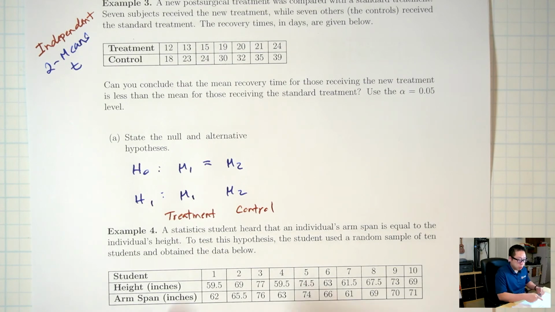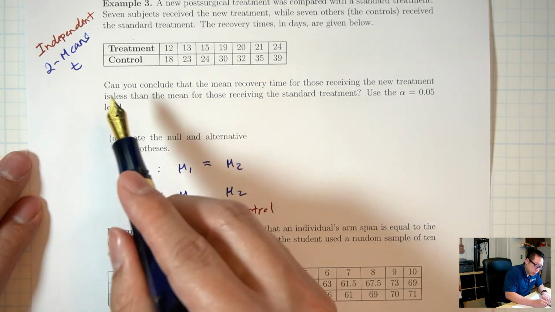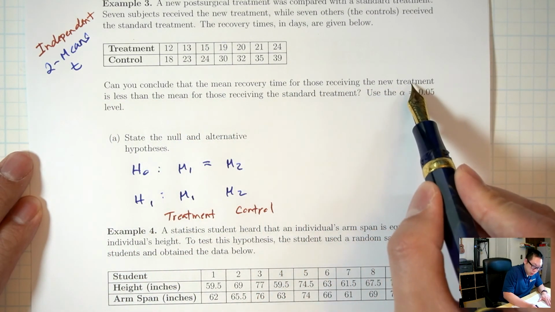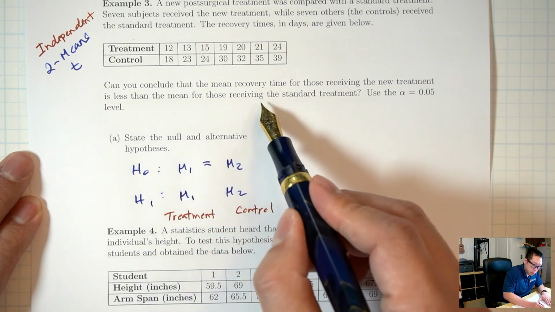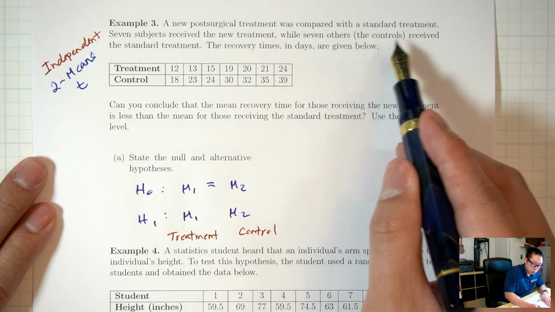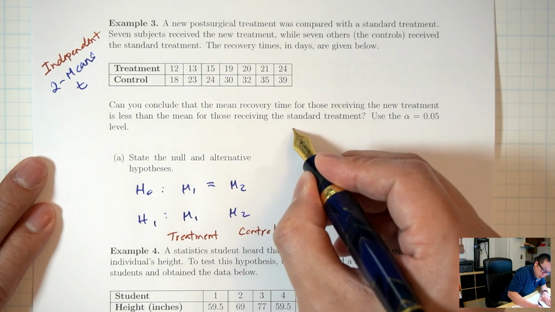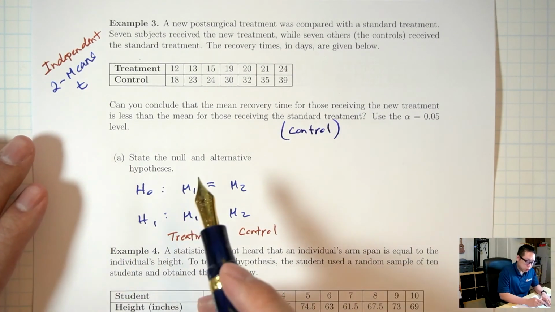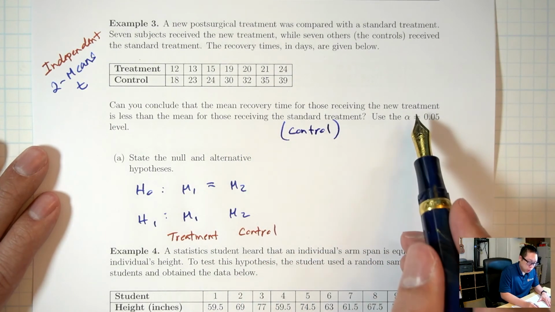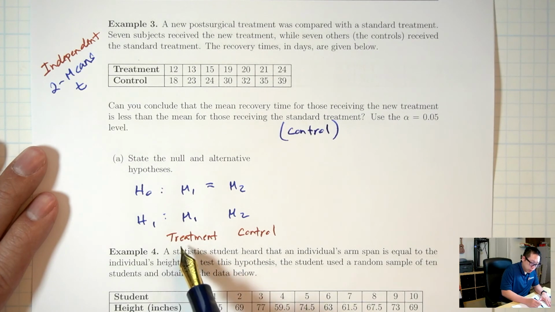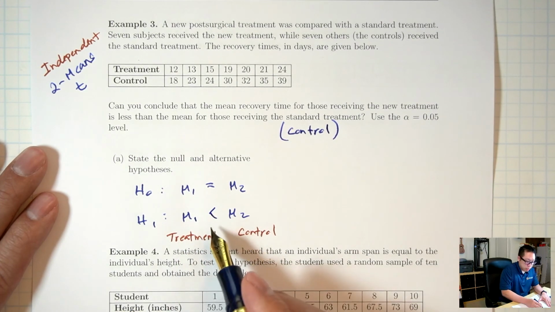And the question is, what symbol goes in the middle? Less than, greater than, or not equals. So back to the question, it says, can you conclude that the mean recovery time for those receiving the treatment is less than the mean for those receiving the standard treatment? Standard, remember we said was the control. So the controls receive the standard. So the question is saying, can you conclude that the new treatment is less than the control? So treatment less than control.